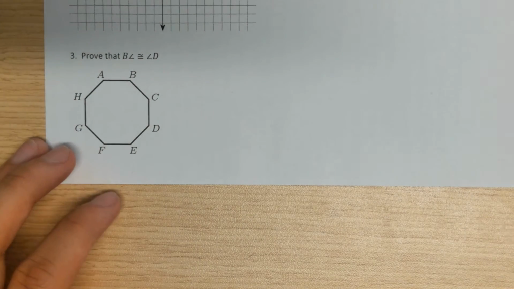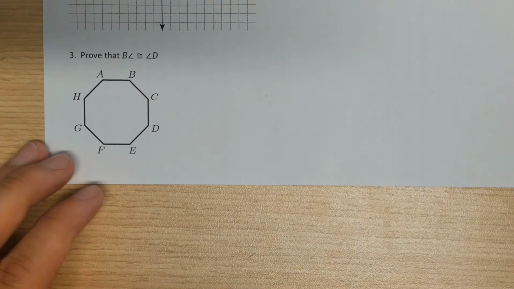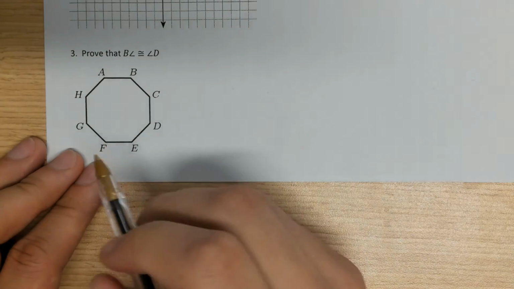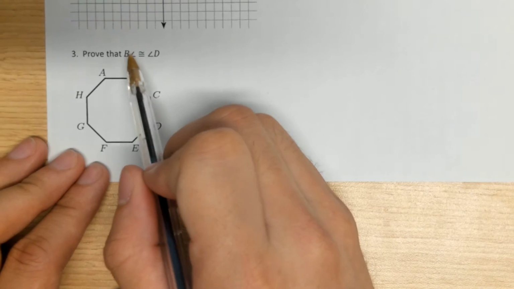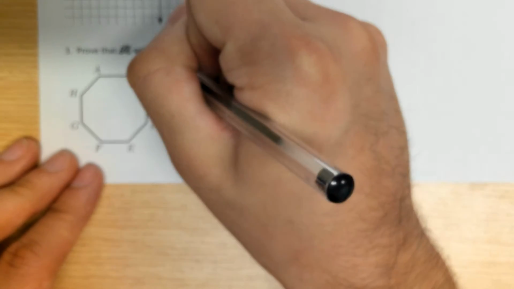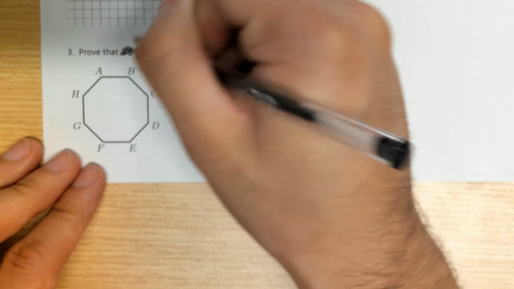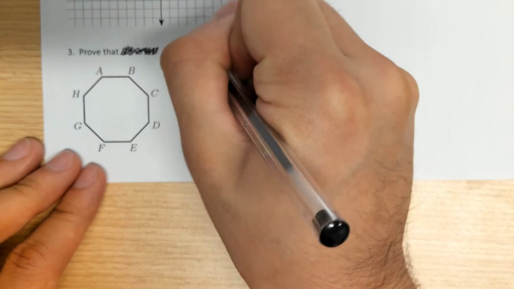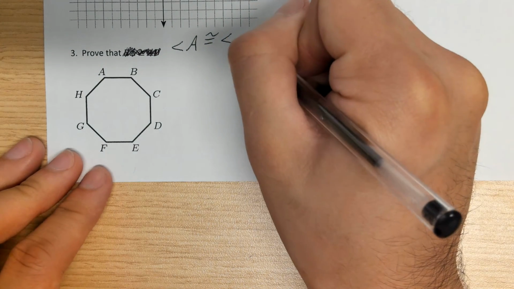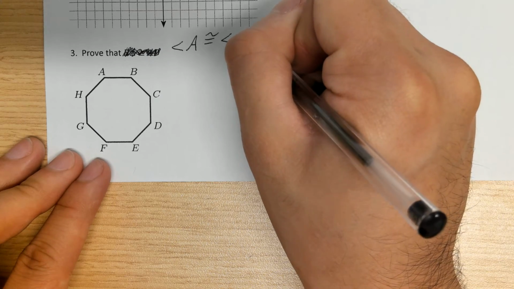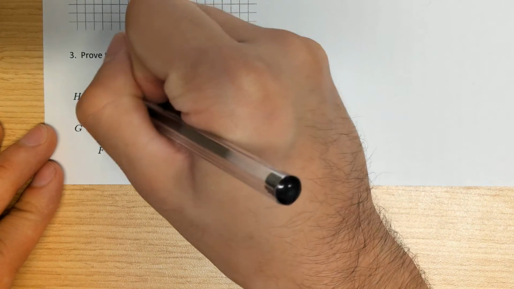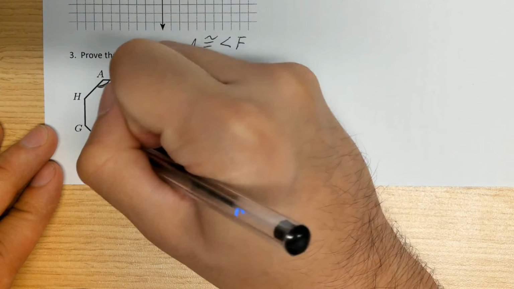For the sake of giving you guys the chance of figuring it out on your own, I'm going to solve this one using different letters. Okay? You guys will be solving for proving that angle B and angle D are congruent. I'm going to solve it using different angles. So yo voy a hacer el problema usando diferentes ángulos. Voy a comprobar que el ángulo A es igual al ángulo E. No, al ángulo F. I'm going to prove that angle A is congruent to angle F.